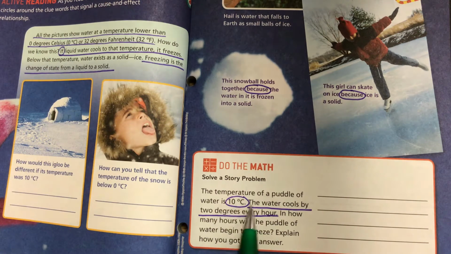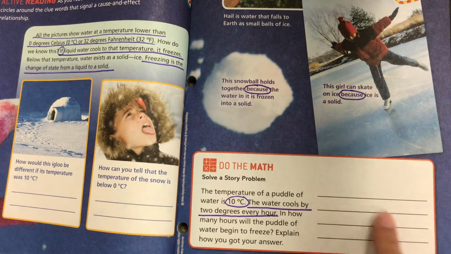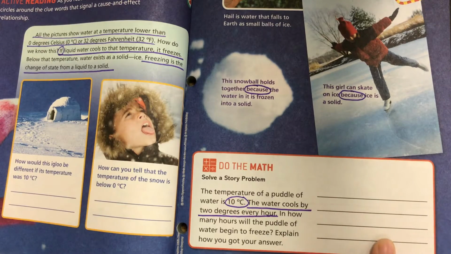So think about the temperature, 10 degrees, and then how much is it going to go down until it freezes? And if it cools by 2 degrees every hour, go ahead and think about how we would solve that problem and show your work and write down how you got your answer.